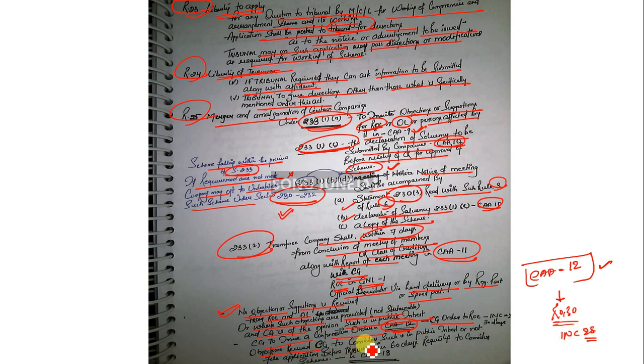If objections are received, CG will consider whether it is in public interest or not. If not, CG shall file an application before the tribunal within 60 days, requesting it to consider the scheme, in CAA 13. You are required to file the application before the tribunal within 60 days.